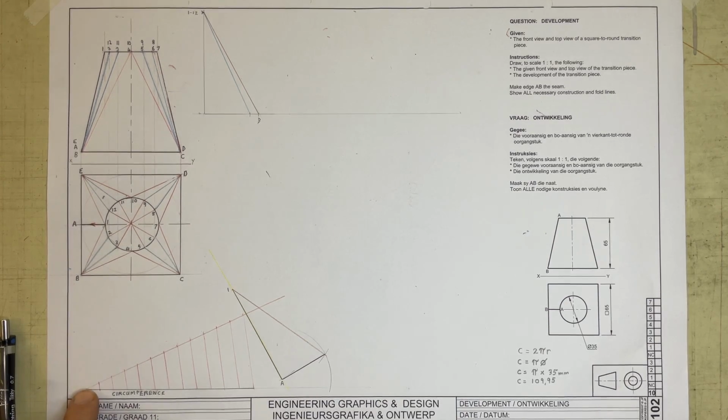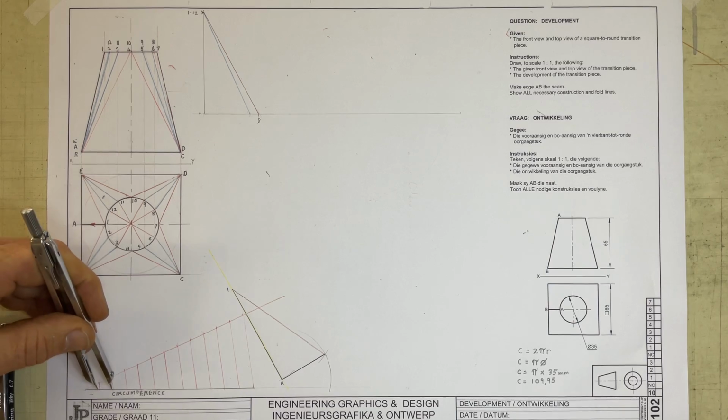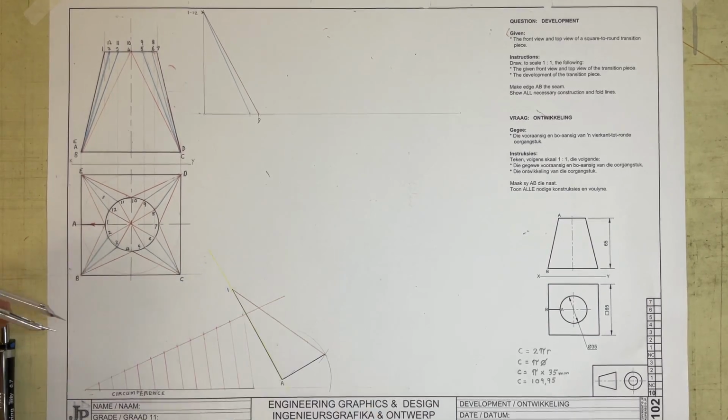So what I did over here was I worked out the circumference. I said C, circumference, 2 pi r, or pi d, pi diameter, and that is equal to pi multiplied by the 35 millimeter diameter, which gives me 109.95. Okay, so I've measured that out as accurately as I could, and I then broke that line up into 12 equal spaces. So in other words, that distance over there is the most accurate measurement that I can get for doing this next thing.